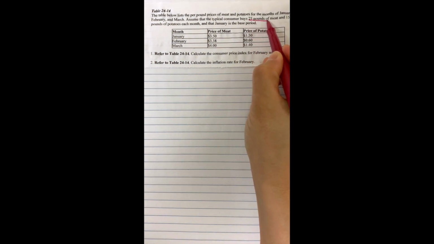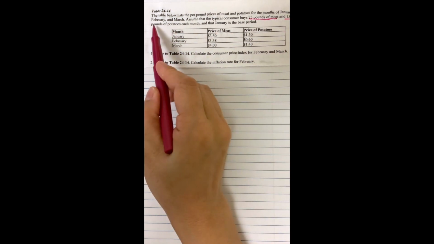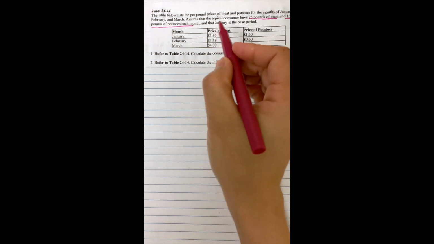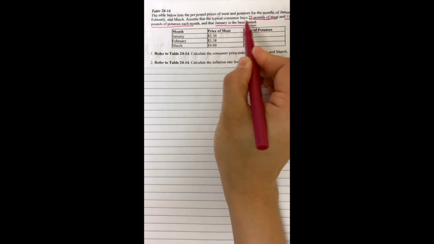Now, let's look at one practice question to show you how to compute CPI and inflation rate. You can notice from this question, it tells you, assume there is a typical consumer, and then it will buy 25 pounds of the meat and 15 pounds of the potatoes each month. It also tells you January is the base year, okay?